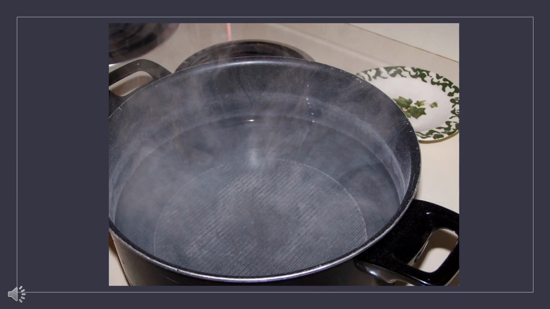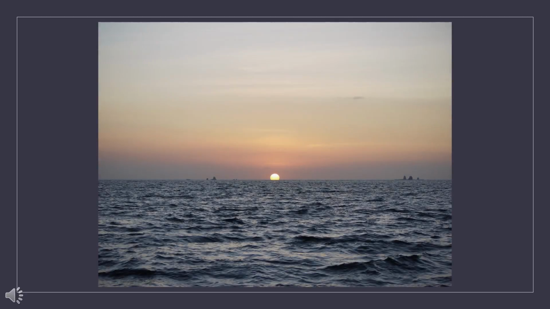The first step, evaporation, can be seen in your own home when you boil water. The steam rising out of the pot is evaporated water. Typically in the water cycle, we see larger bodies of water evaporate, like oceans, rivers, or lakes. The water gets heated up and evaporates as water vapor into the air.